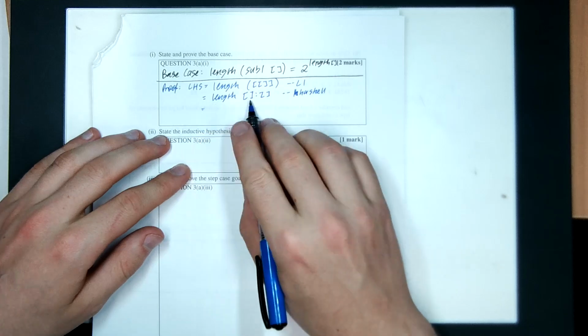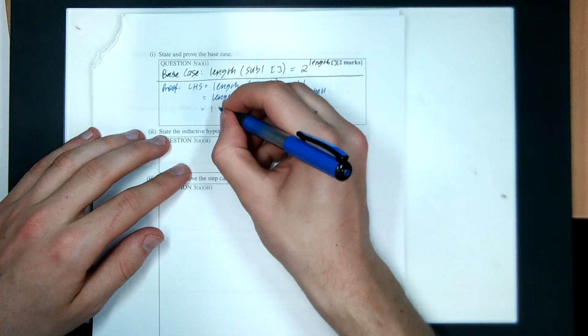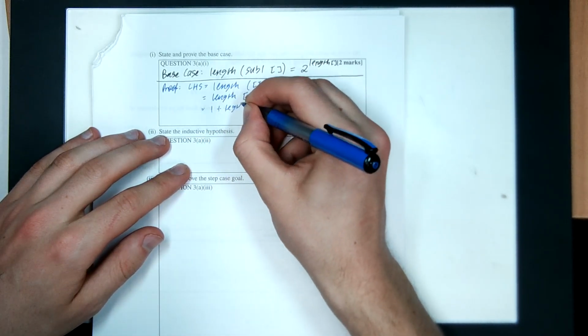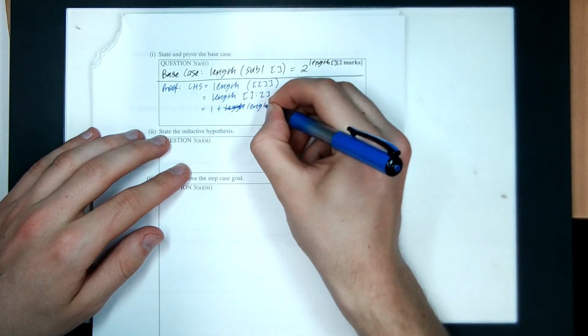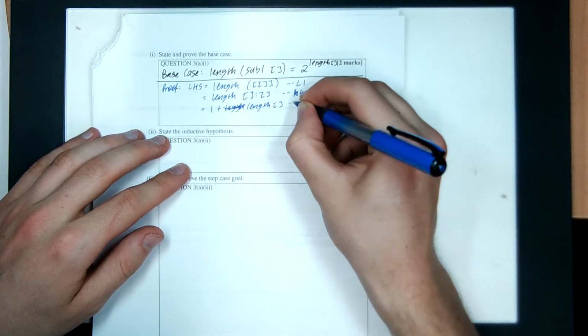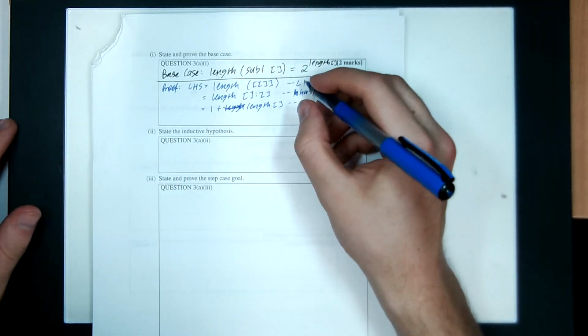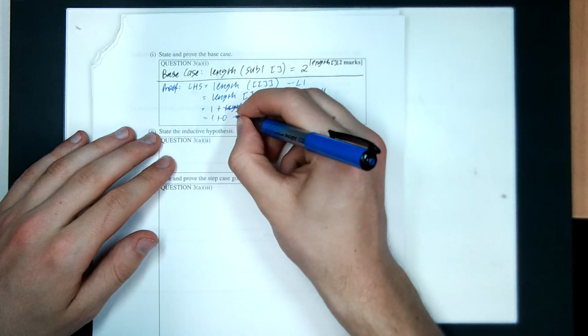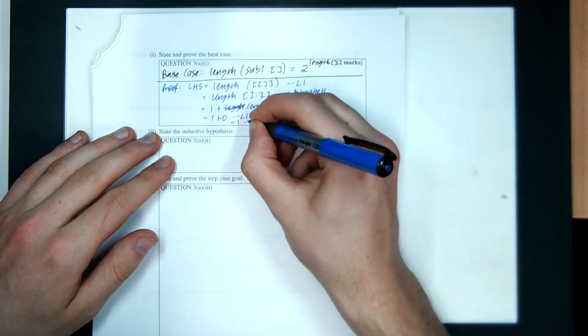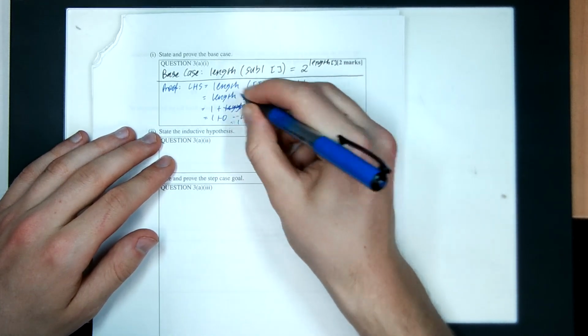And then length of something cons onto something is 1 plus the length of what's left over. 1 plus length of empty by rule L2, which is 1 plus 0 by rule L1, which is 1 by math. Okay, left-hand side is 1.